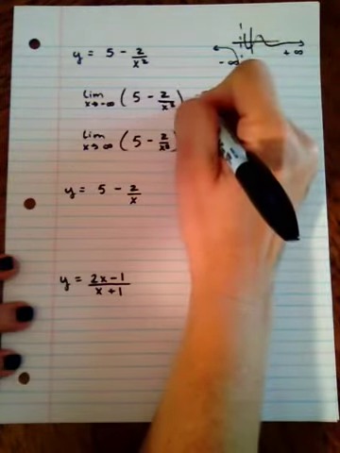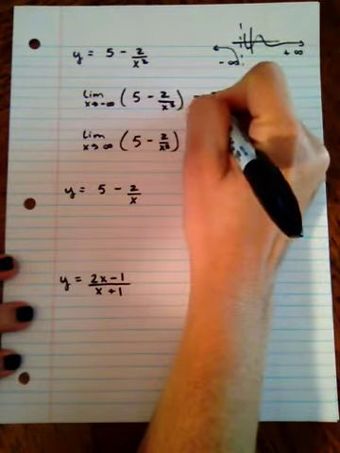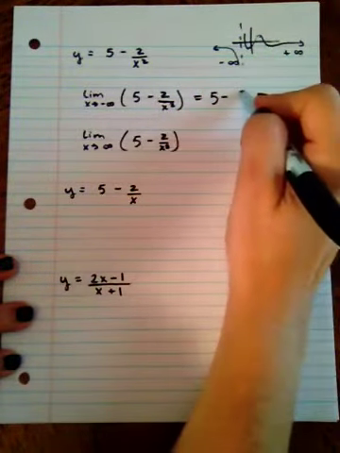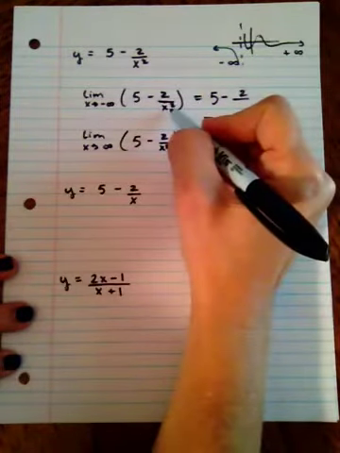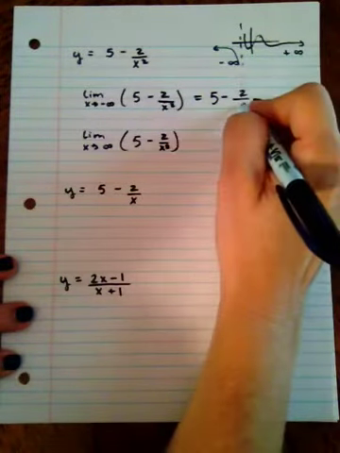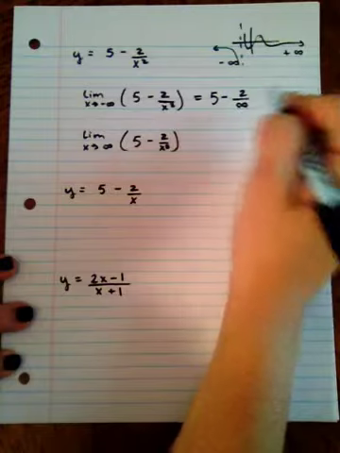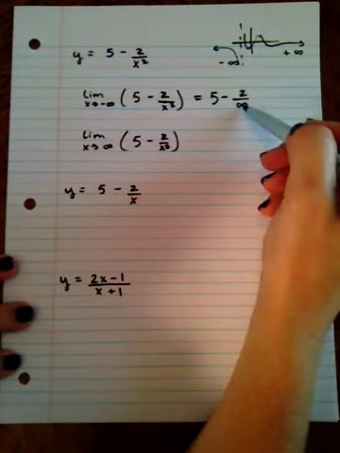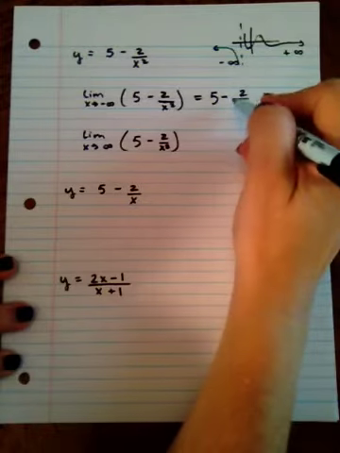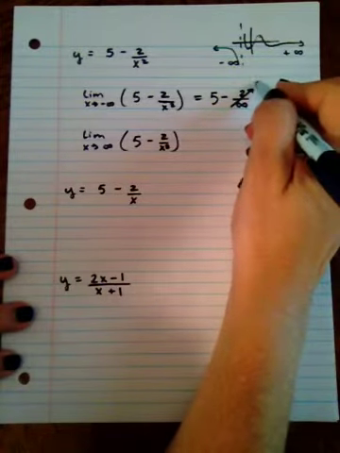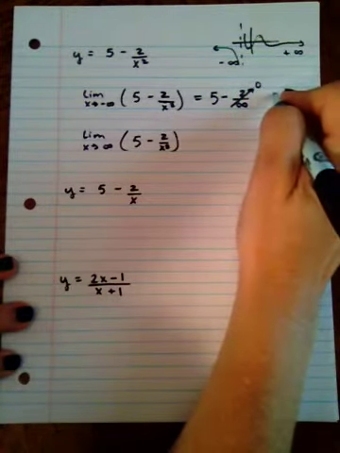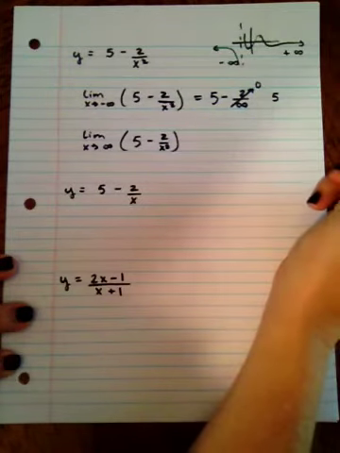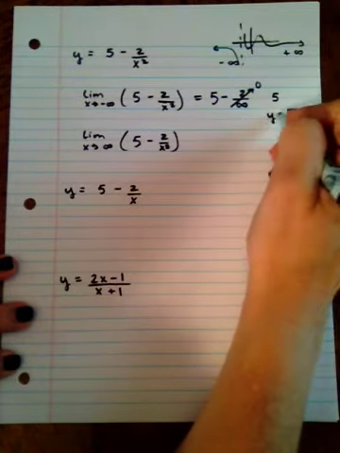So I'm going to say that this is equal to 5 minus 2 over negative infinity squared, which is actually a positive infinity. Then I look at this. 2 divided by something humongous is actually very, very small. So this goes to 0. 5 minus 0 is just 5. So I know that I have a horizontal asymptote at y equals 5.